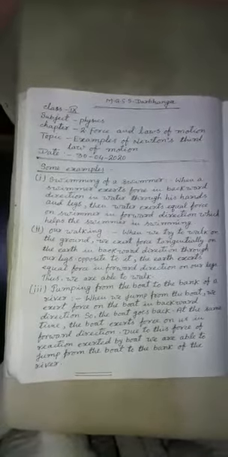The swimmer exerts force in backward direction in water, and the water exerts equal force on the swimmer in forward direction. Magnitude of force is equal, but the directions are opposite. That is Newton's third law of motion. And due to this, the swimmer is able to swim.